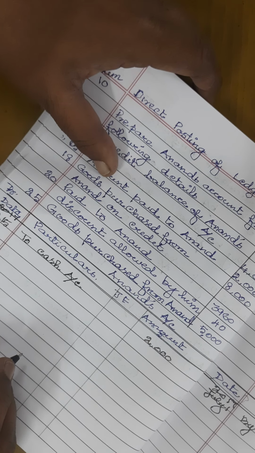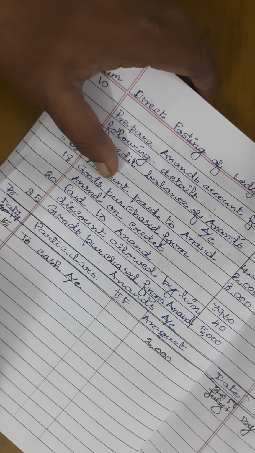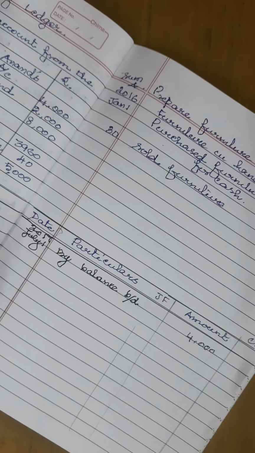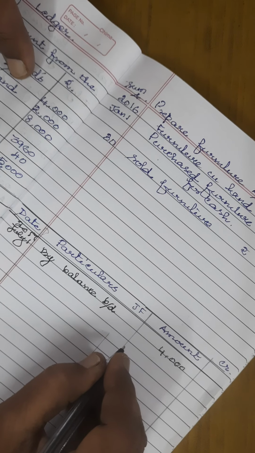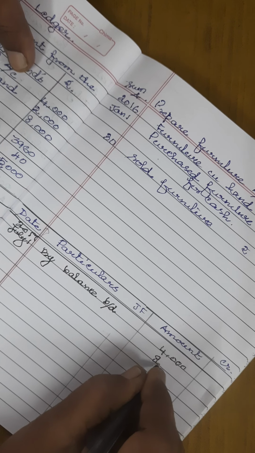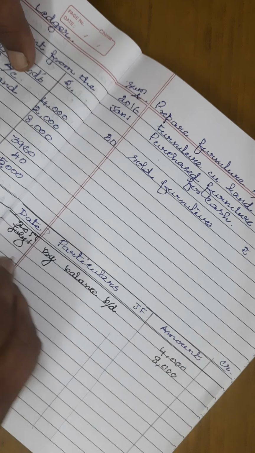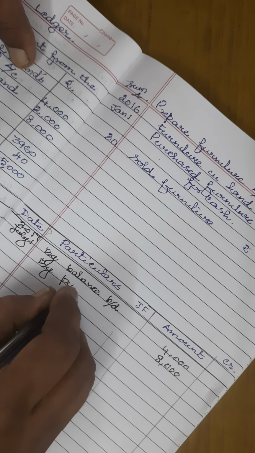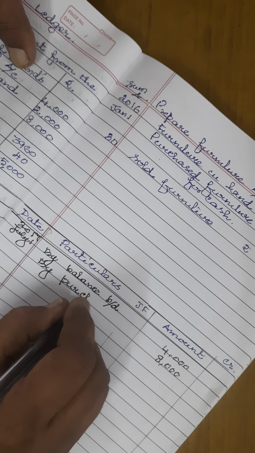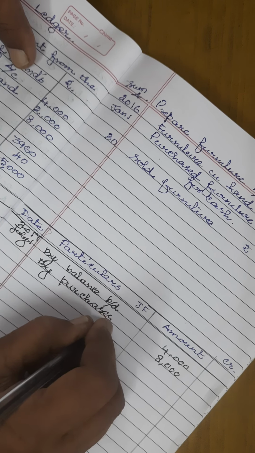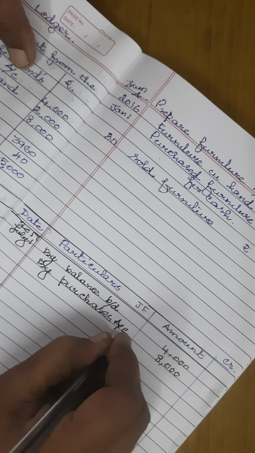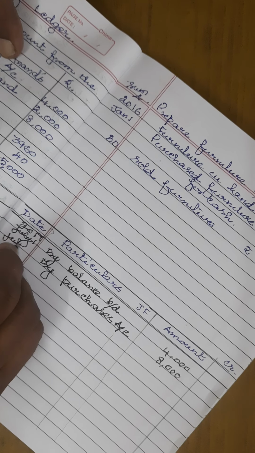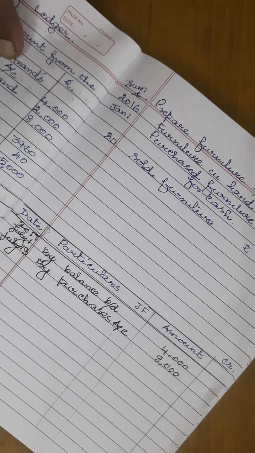The next transaction is on 18th July. We have purchased goods from Anand on credit. So Anand is the giver; he gave goods to the business, so we have to credit him. How much have we purchased? 8,000 rupees. What is the reason for giving credit to him? We have purchased goods, and whenever we purchase goods, we write purchases account. So by purchases account, we are crediting 8,000 rupees. This purchase happened on 18th July, so I have recorded the date also.